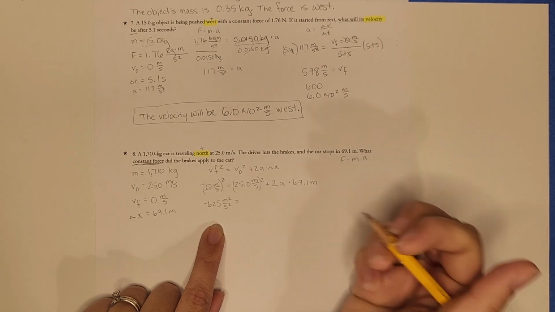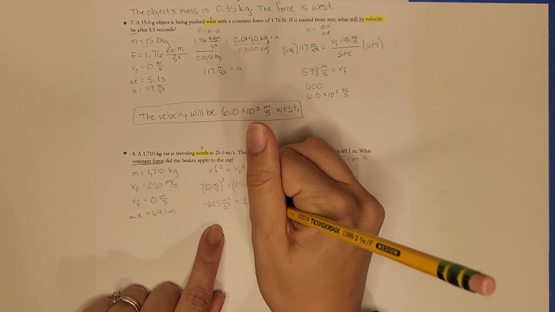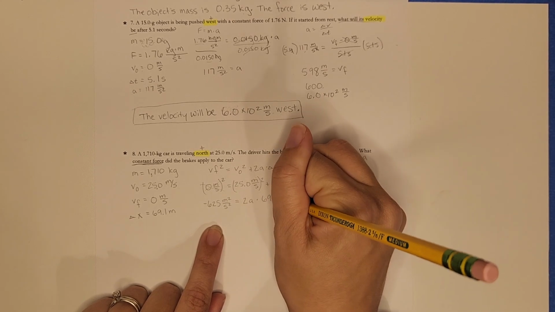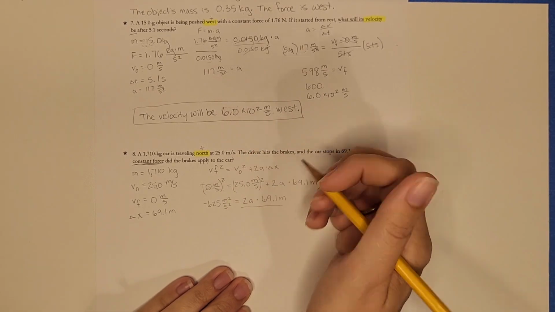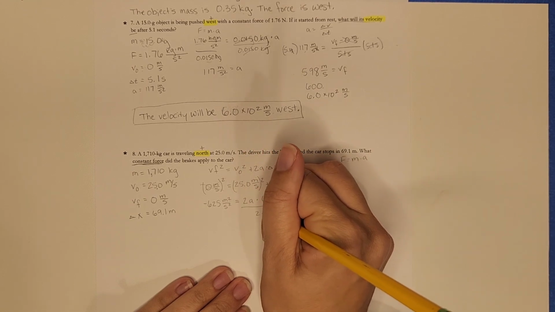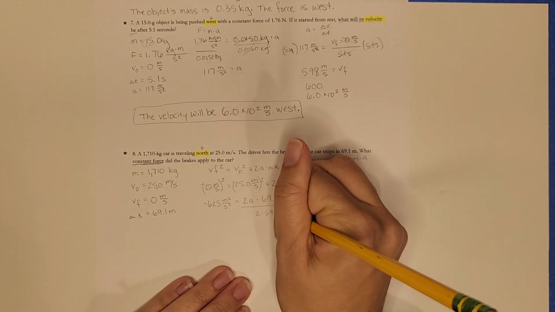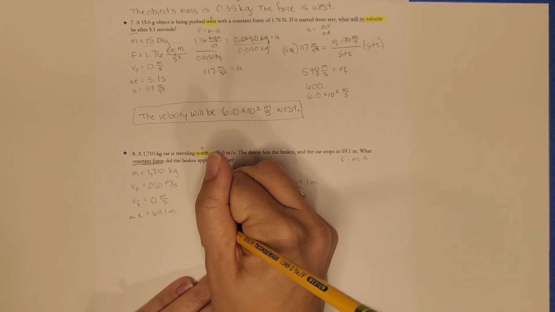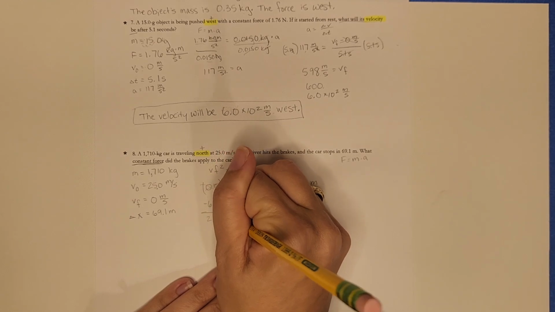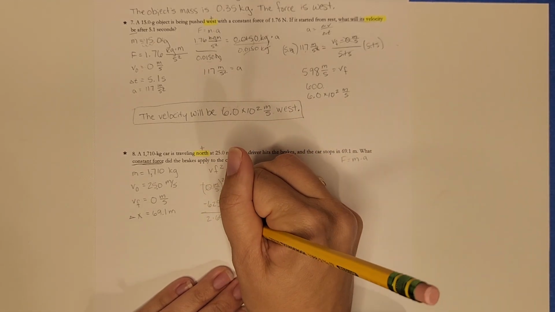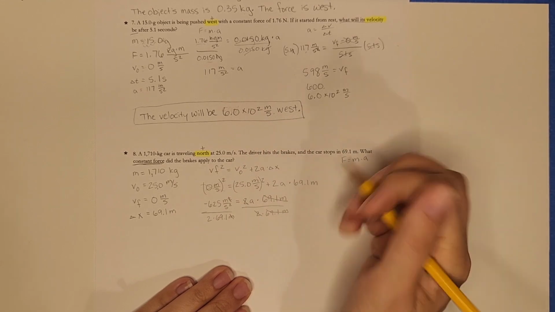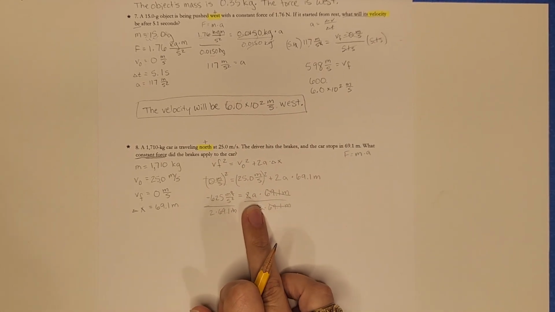Equals 2a times 69.1 meters. I'm going to divide both sides by 2 times 69.1 meters. One of those meters is going to cancel, and the 2 and 69.1 meters are going to cancel, and so I'm going to be left with a.